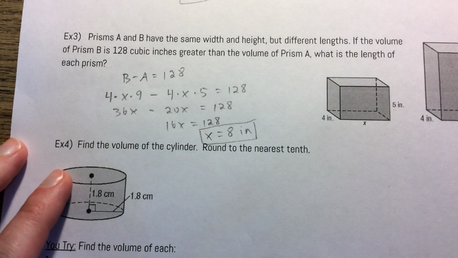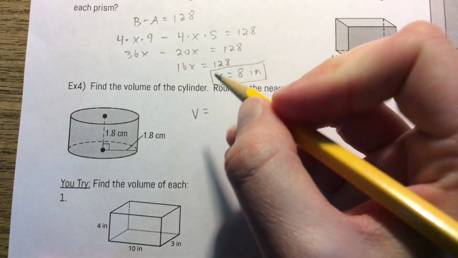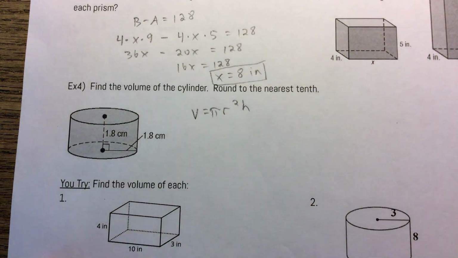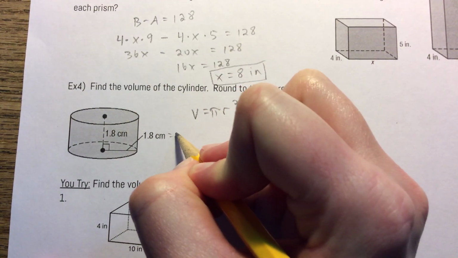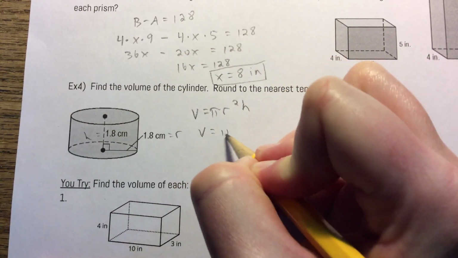Okay, last one. Find the volume of the cylinder to the nearest tenth. On here we have the same thing, pi r squared h. Here's my radius, and my height seems to be the same thing.